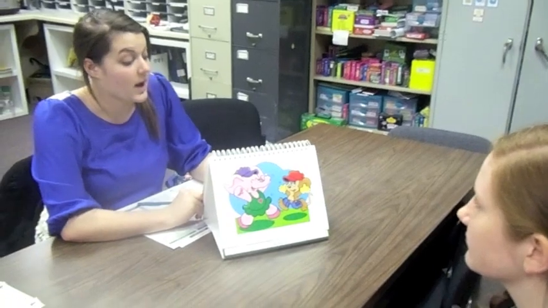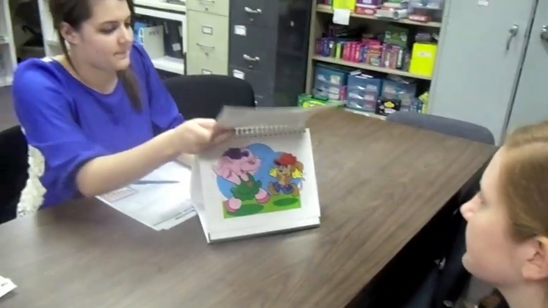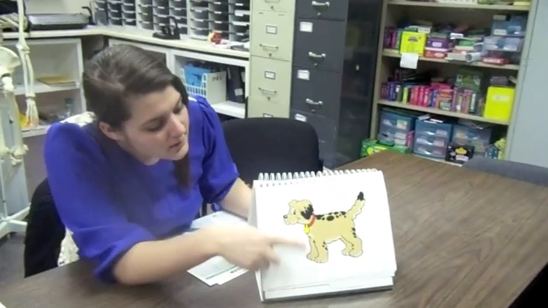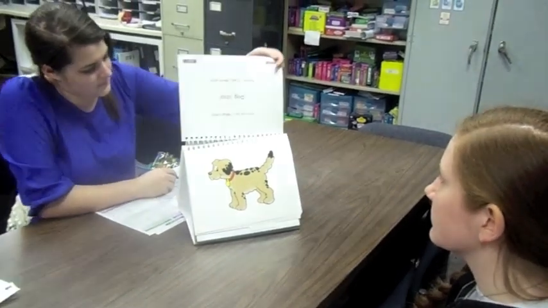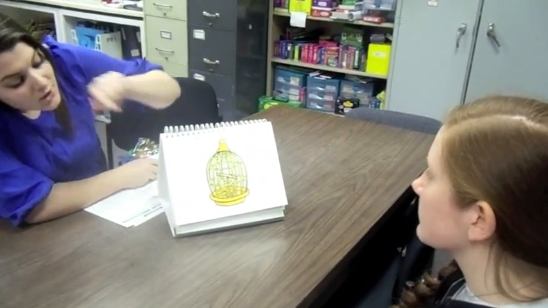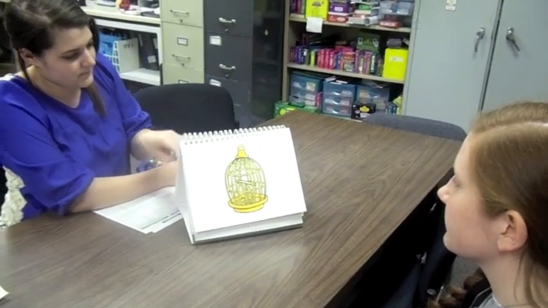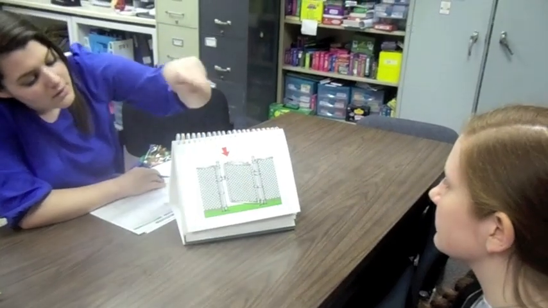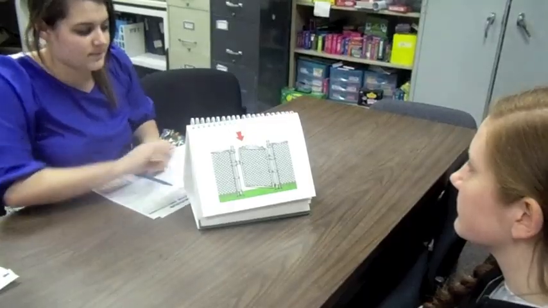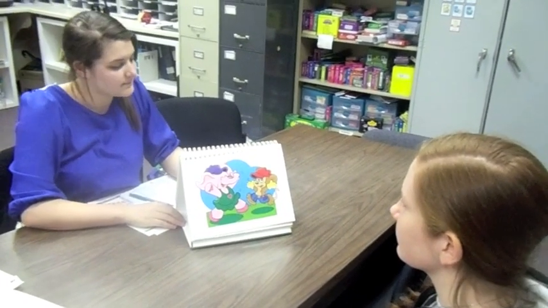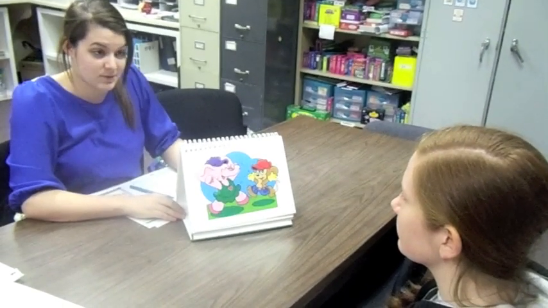Okay. I'm going to show you some pictures now, and you say what you see, okay? What is this? Dog. What is this? K. What is this? Gate. You did a great job saying all those words. Now, let's say some words in a row.